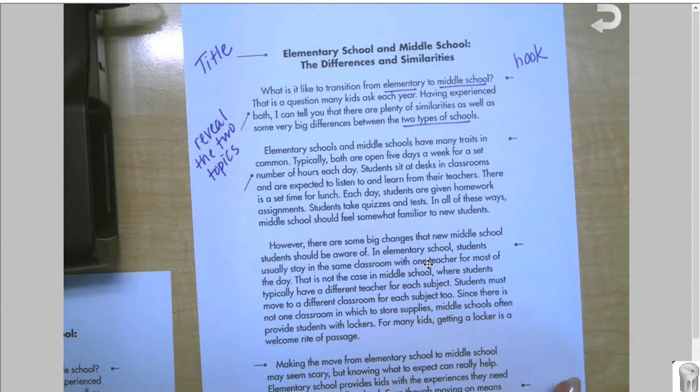Elementary school and middle schools have many traits in common. Typically, both are often 5 days a week for a set number of hours each day. Students sit at desks in classrooms and are expected to listen to and learn from their teachers. There is a set time for lunch. Each day, students are given homework assignments. Students take quizzes and tests. In all of these ways, middle schools should feel somewhat familiar to new students.